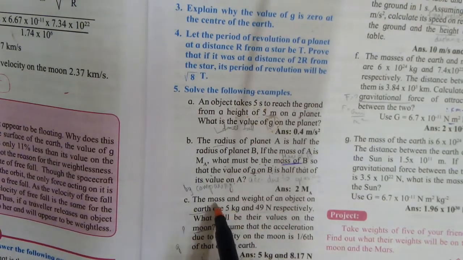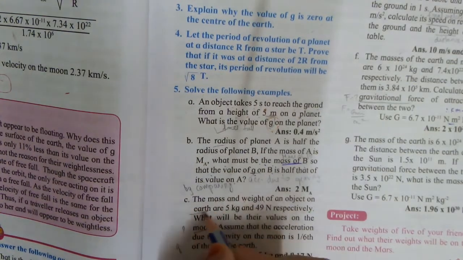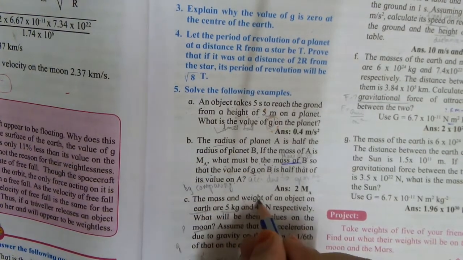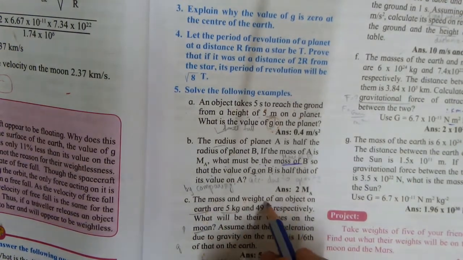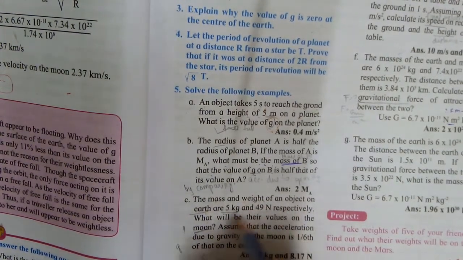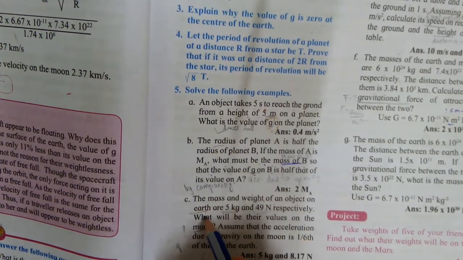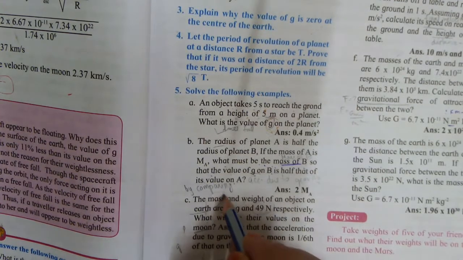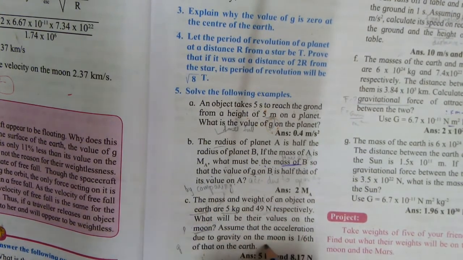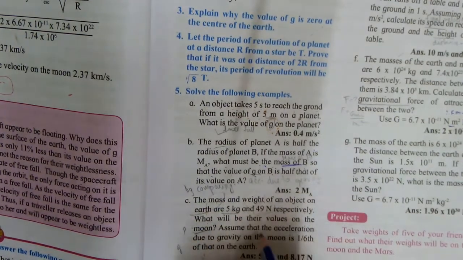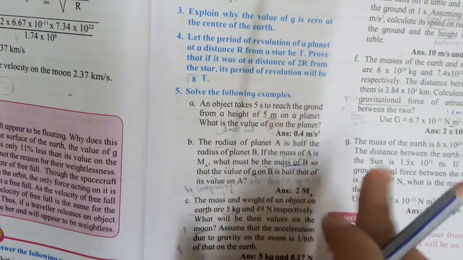So here what is given? Mass and weight of an object on the earth are given. The mass of the object on the earth is 5 kg, and the weight of the object on the earth is given as 49 Newton. So here we have to calculate both the values, that is mass and weight on the moon, and assume that the acceleration due to gravity is given. So first we will use the formula for weight, that is W is equal to mg.